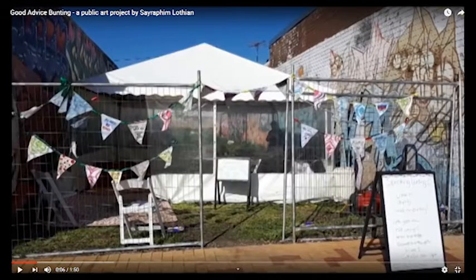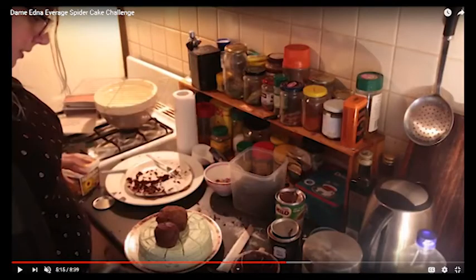Sometimes I'm not so worried about set, like if I'm on location doing a workshop or whatever, then it's just what it is. But I do try and curate what's around me when I can. In the kitchen shots, like when I was doing the spider cake, that was just my kitchen as is.